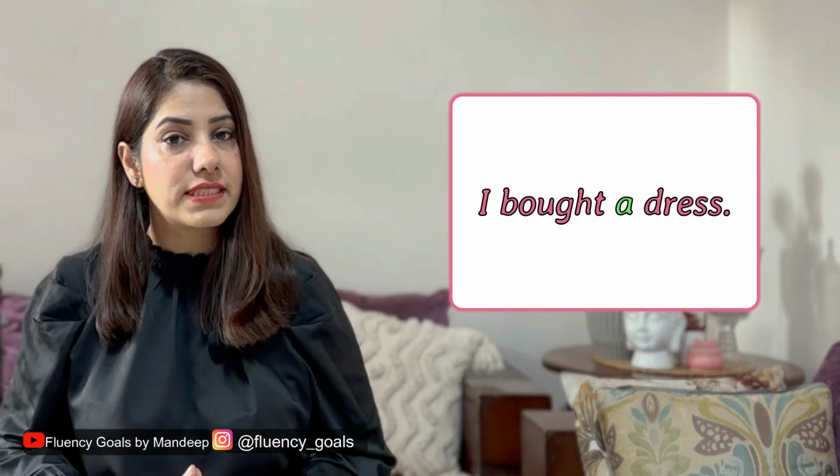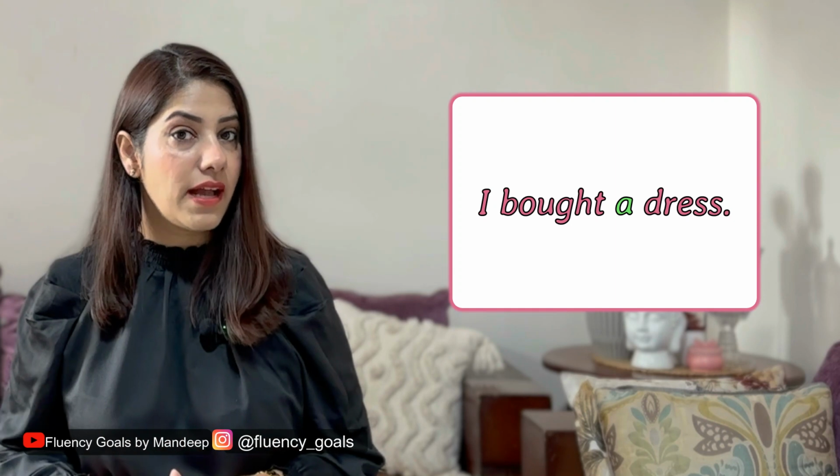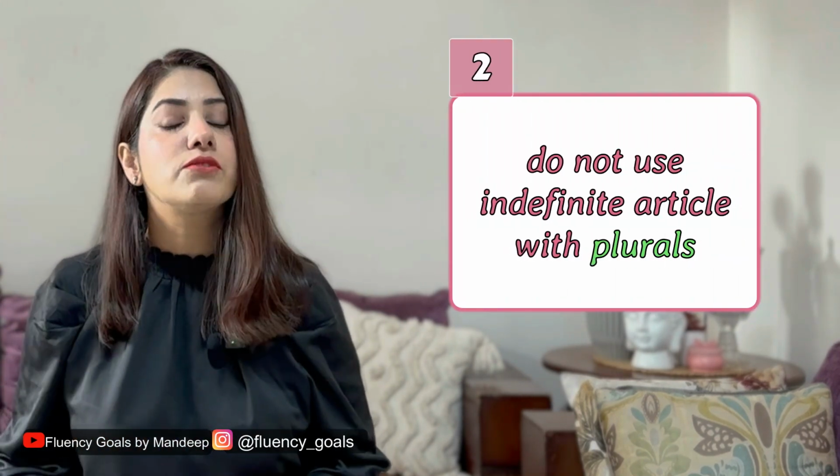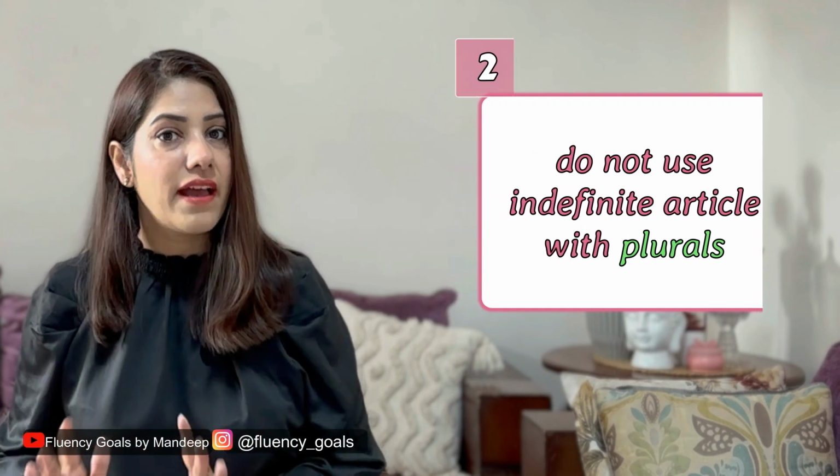I bought a dress. But if the noun is plural, we can't use the number one, right? We will not say I bought one dresses. No, we'll not use that. So that is why we'll not use the article a or an there. Right? So with plurals, we'll not use article a or an.